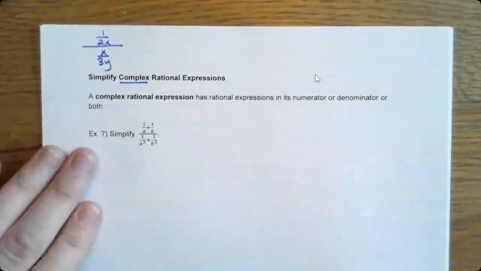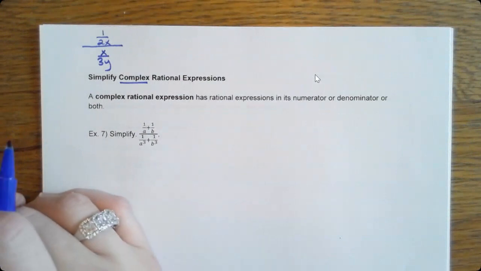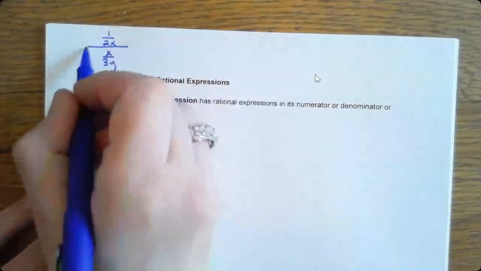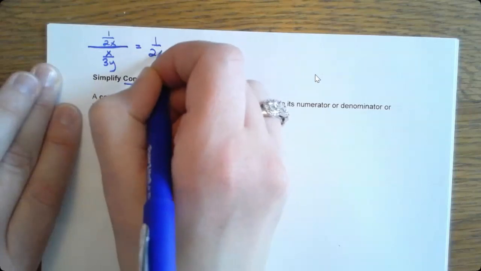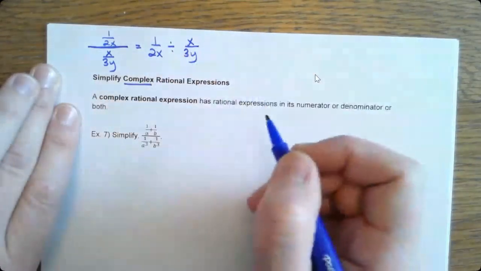So here's a simpler one where you have 1 over 2x and then in the denominator x over 3y. For the simple ones, my favorite strategy is to just change this into a regular division problem, right? So see how you have that division line? That really is a division bar. So you have 1 over 2x divided by x over 3y.